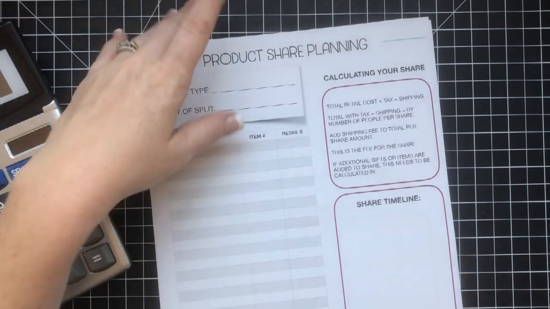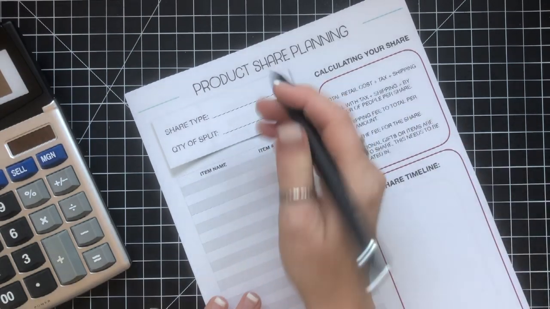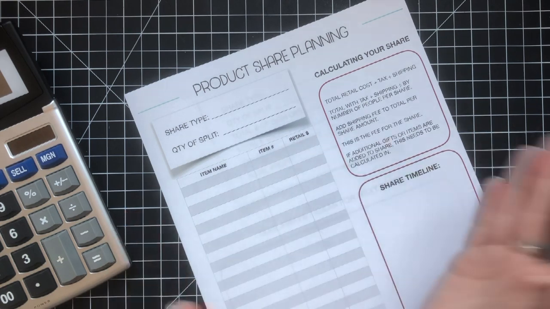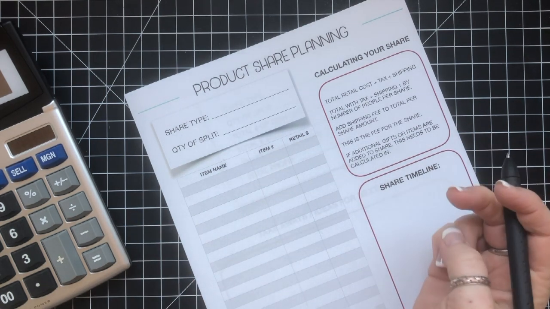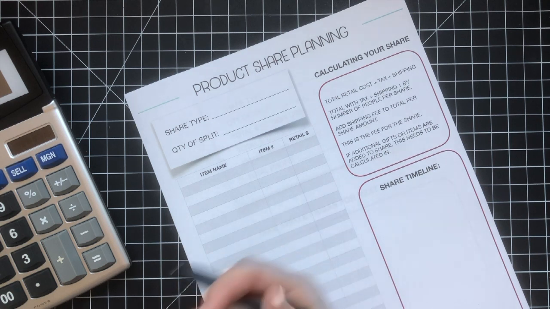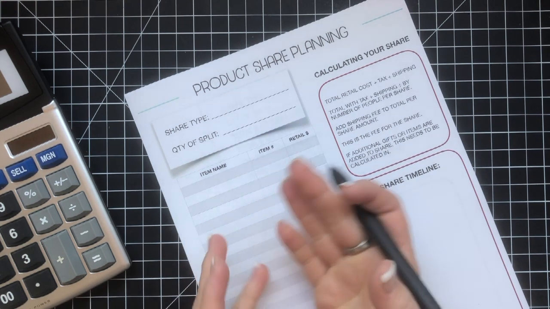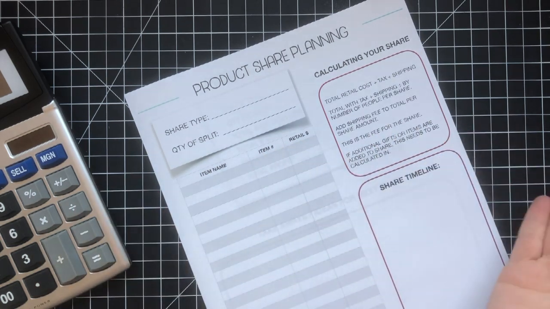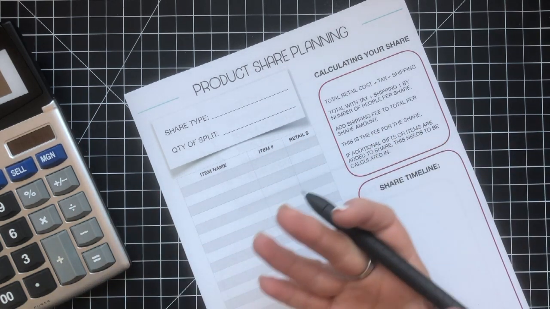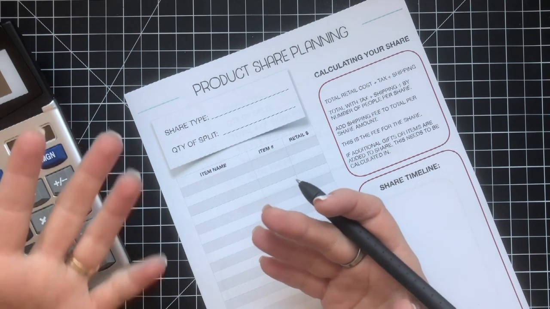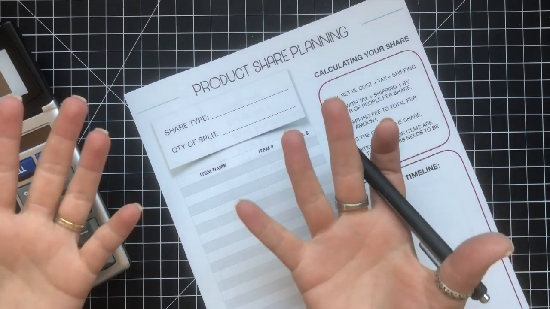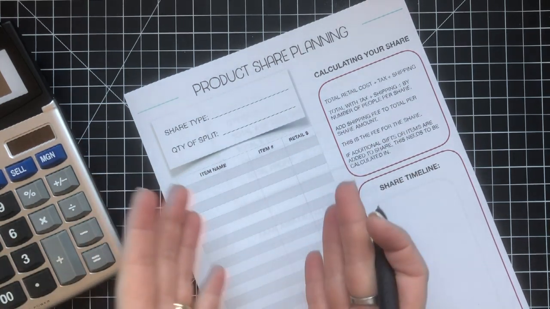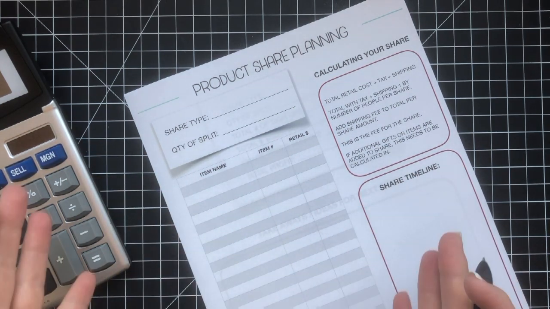All right, so let's do this. We're going to use a paper share for an example, and then if we have time, we might do a ribbon share. The trick here is that the ribbon shares and embellishment shares can get a little bit more quirky because you have to figure out how many you can split them by. So for example, some of the ribbons in the catalog might be 5 yards, while some of them might be 10 yards.